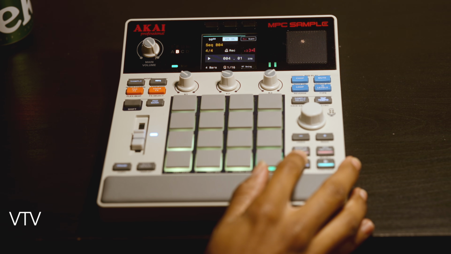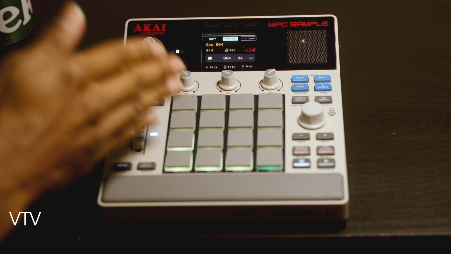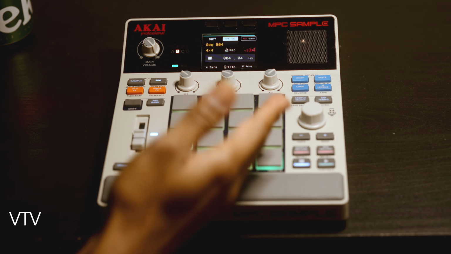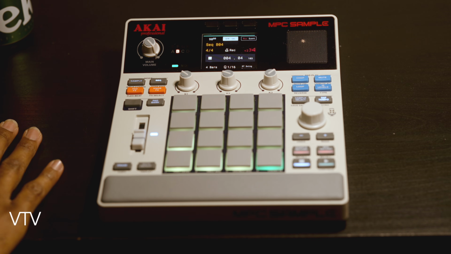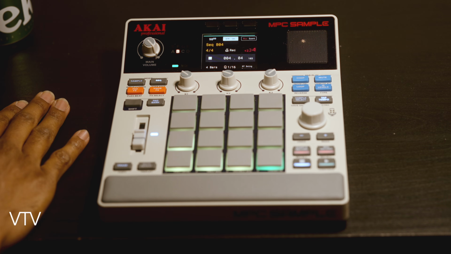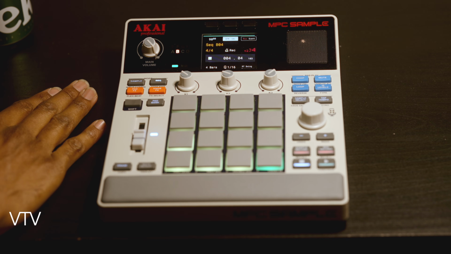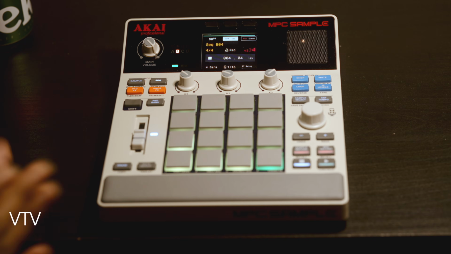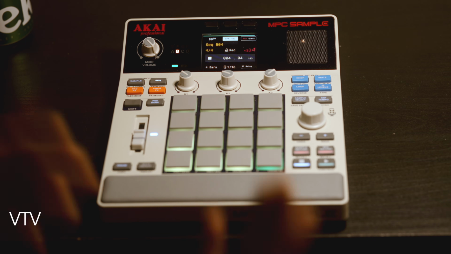Like I said, the only way to fix what I actually wanted to do would be to import everything that we've done here into your Akai Force or into your MPC. And if you don't have an MPC or an Akai Force, if you don't have a way of actually finishing this song and you wanted to finish it on here, unfortunately, you might have to wait until they fix that bug.